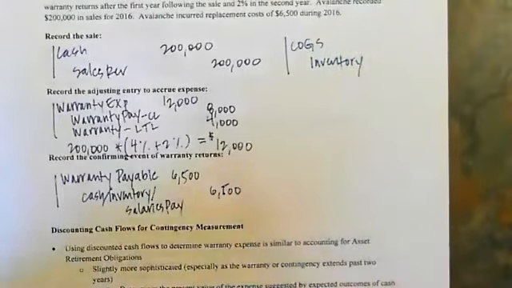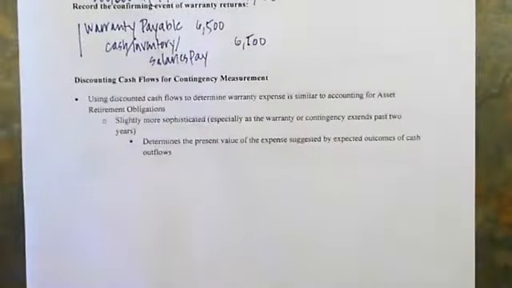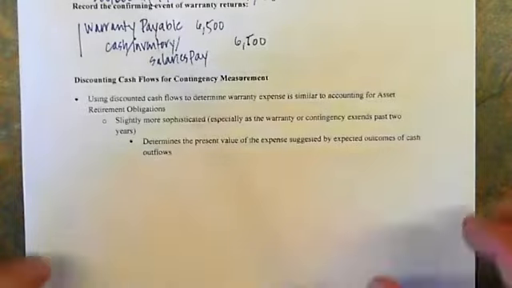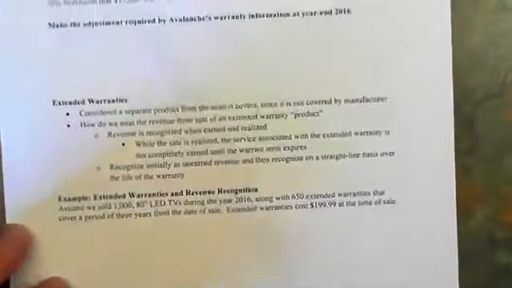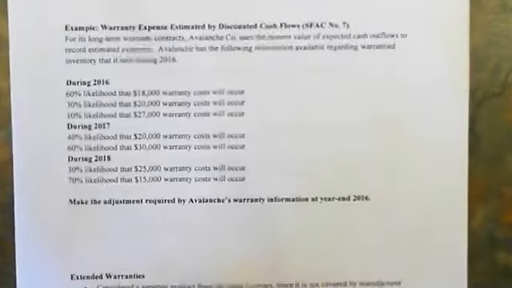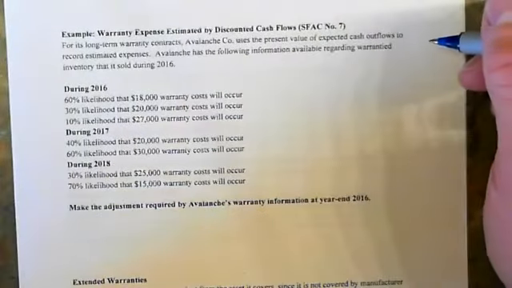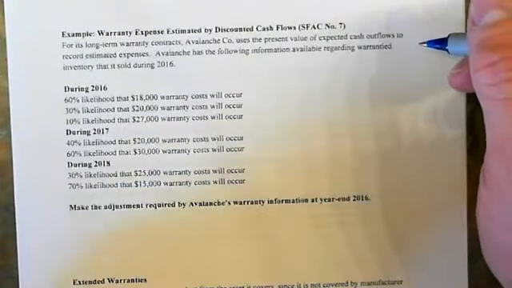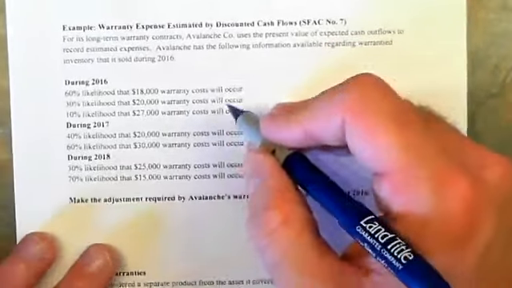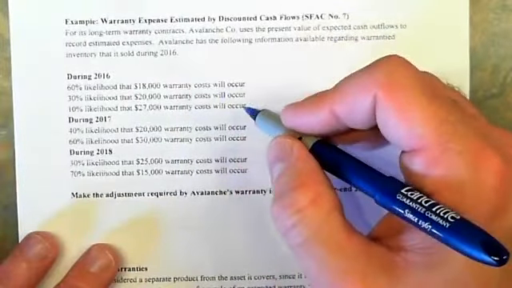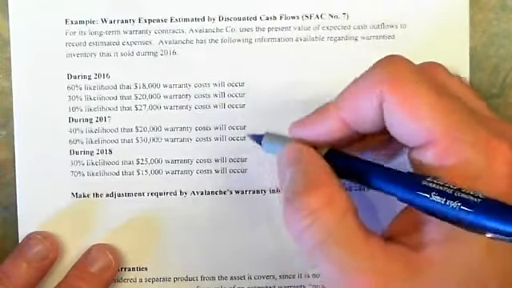There's another method in which we use the discounted cash flows. It's very similar to retirement obligations. You have a probability distribution assessing the cost that you may incur in any given year, and then you just simply discount it back to the current cash flow. A little more sophisticated because we're taking into account the time value of money, taking into account a probability distribution of occurrences. So again, the first thing you want to do is get an expected average from the probability distribution.